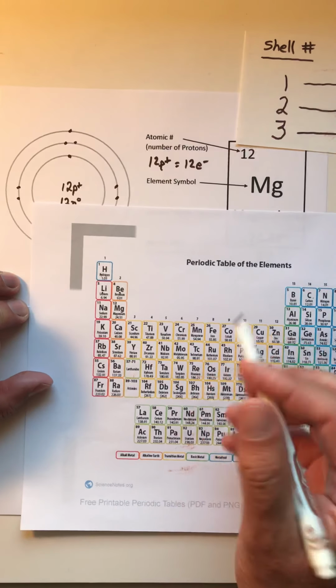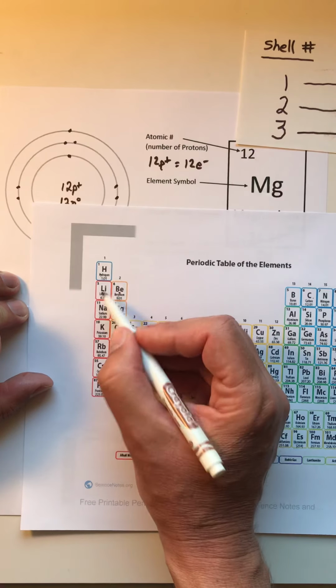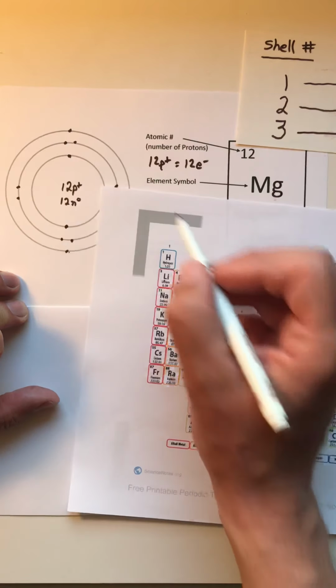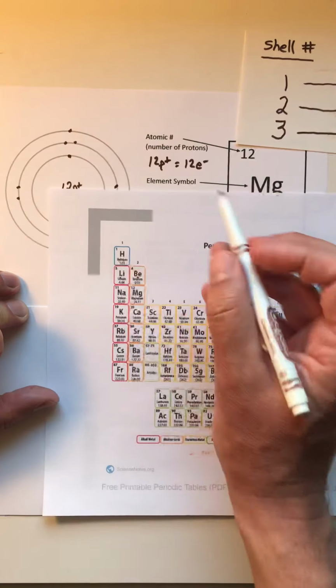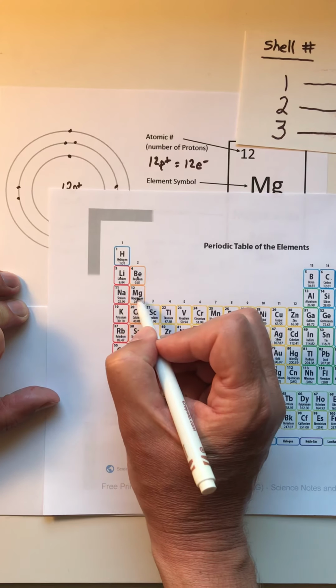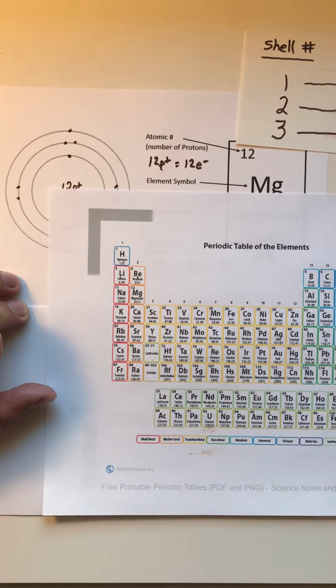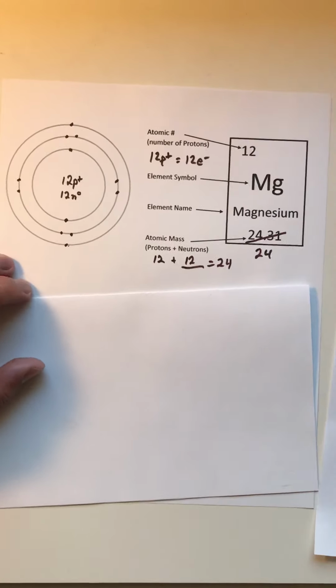So where is magnesium on the periodic chart? Well, it's 3 rows down because it has 3 shells. And because it has 2 electrons in the outer shell, it's going to be the second element over in the third row, magnesium. So let's try one more.